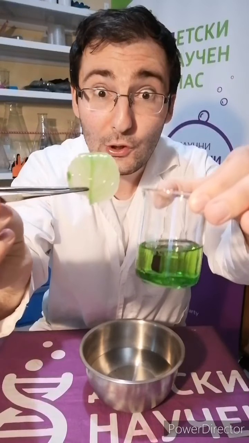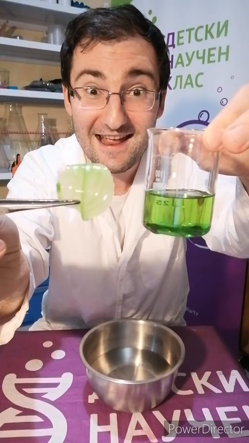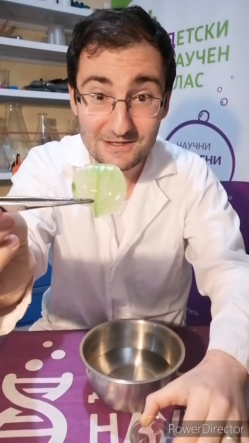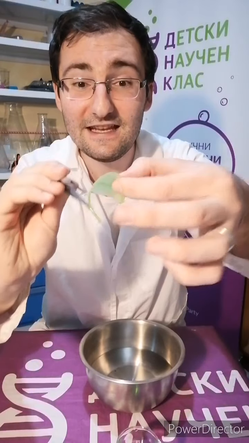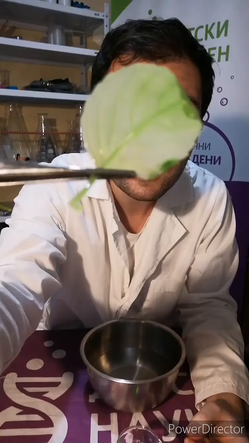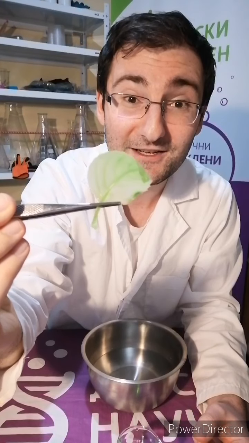Now, oh, look what's happened to the leaf. Where has all the green gone, everybody? It's gone from the leaf into the rubbing alcohol. So now you can definitely see that when you take out the green color that's responsible for getting sunlight, the leaf actually loses its beautiful green color.